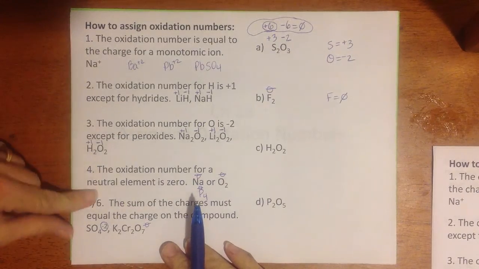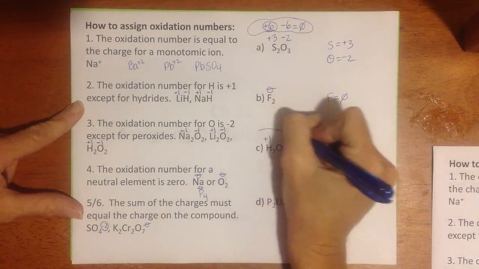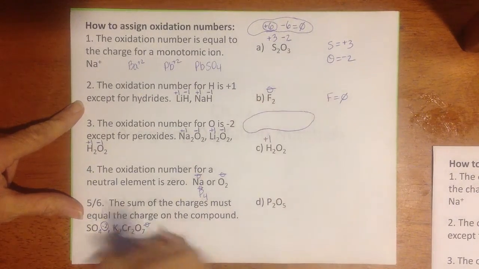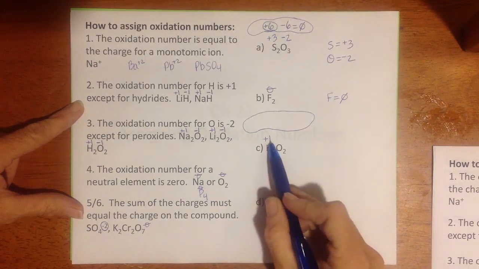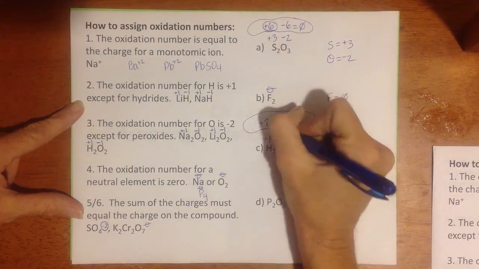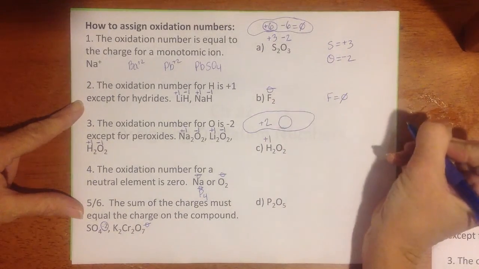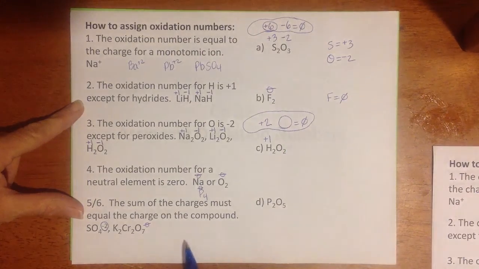H2O2. I go through my rules. H has to be +1. I'm going to think it through. Even though I know it's there, I'm just going to pretend I forgot. If I have 2 +1s, that's +2, plus a mystery has to equal 0 because there's no charge.